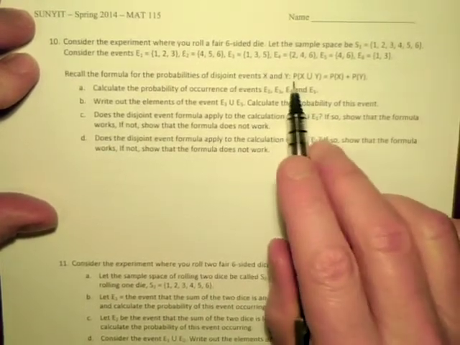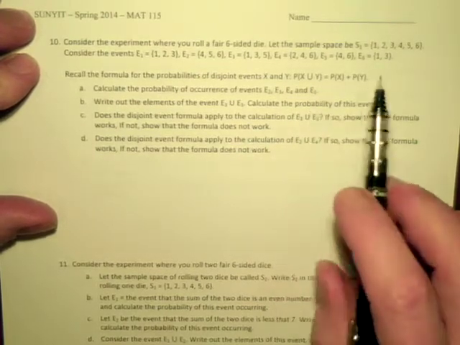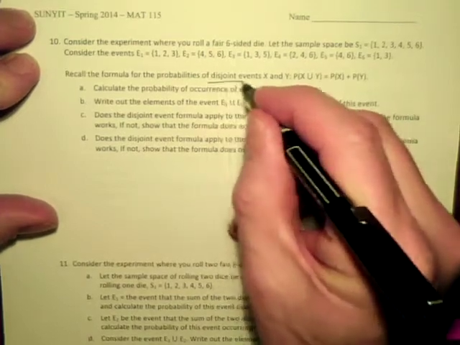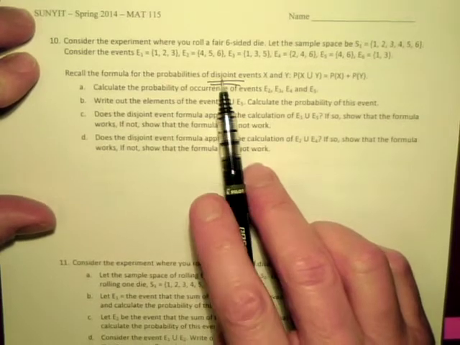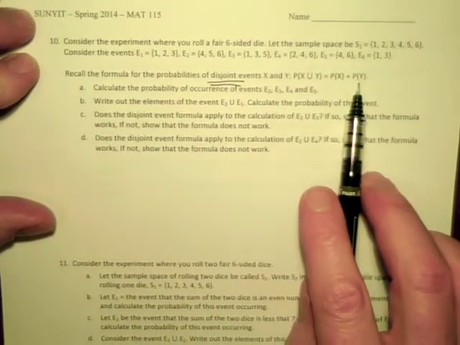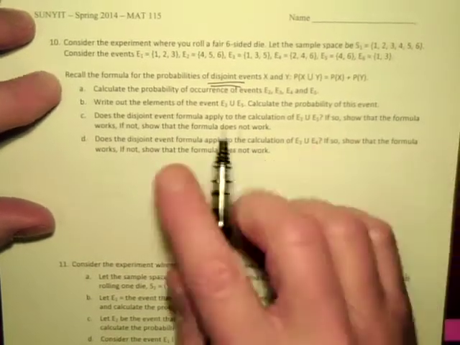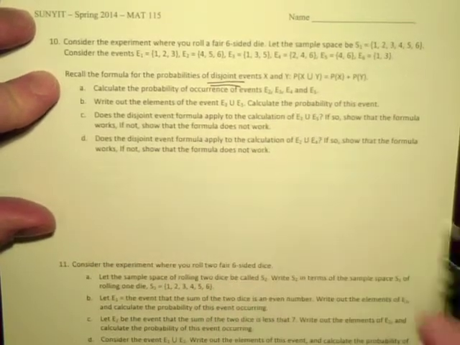So I can calculate the probability of a union of two different events as just the sum of the two probabilities as long as they're disjoint. And that means they don't have any elements in common, and that means I'm not double counting any elements when I add their probabilities. Okay? And so I'm going to calculate the probability of occurrence of events E2, 3, 4, and 5.